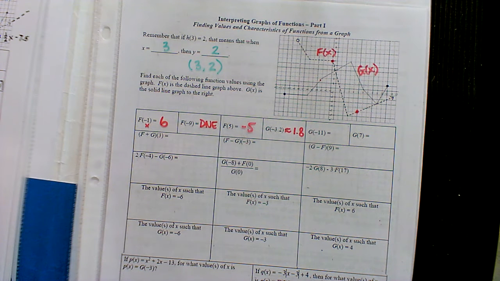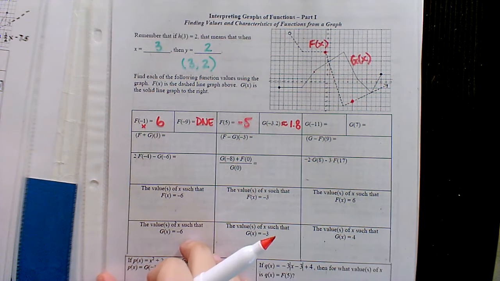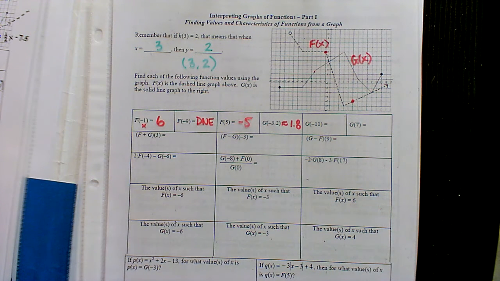Go ahead and try G of negative 11 and G of 7. Remember, we're looking at the solid graph.